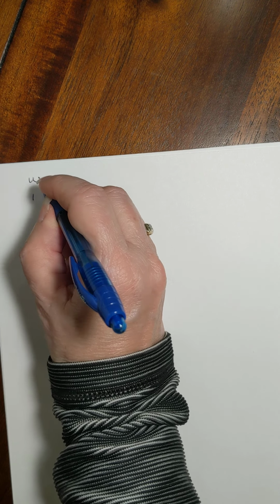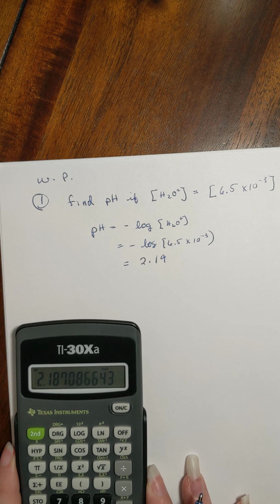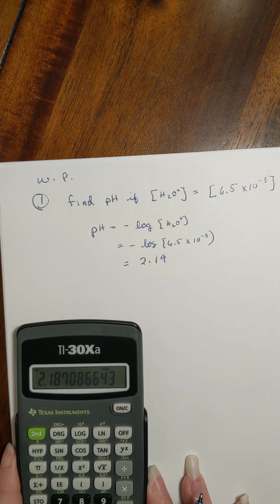And so I take my calculator and I'm going to go 6.5 EE negative 3. I'm going to take the log of that because it's the log of that number. And then I'm going to change the sign on it. So the pH here would be 2.19 if I round it off to the nearest 2 decimal places.